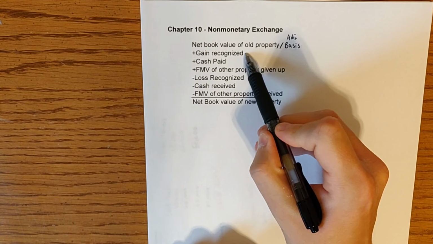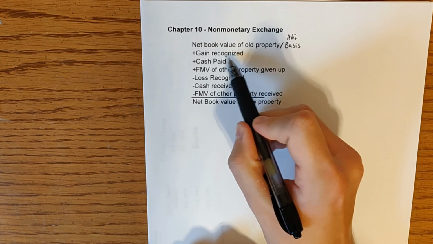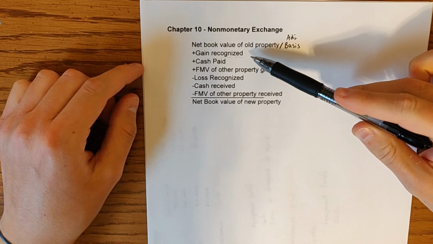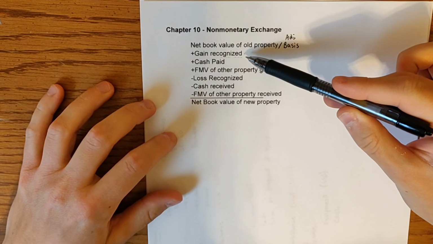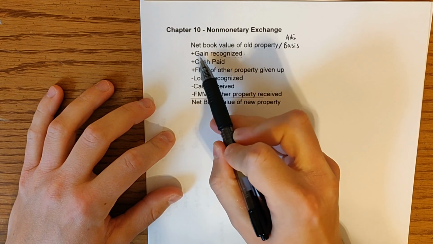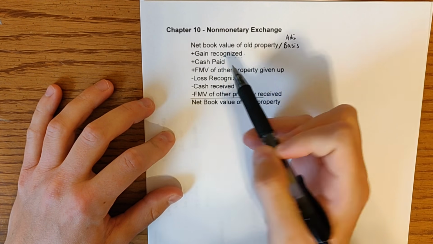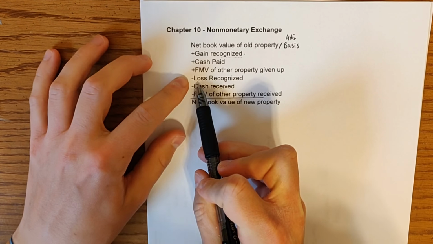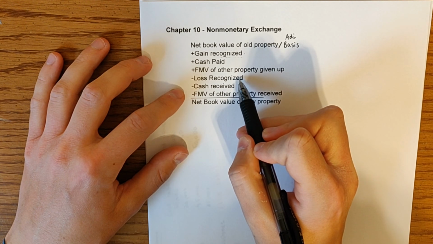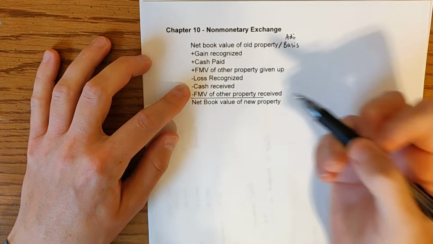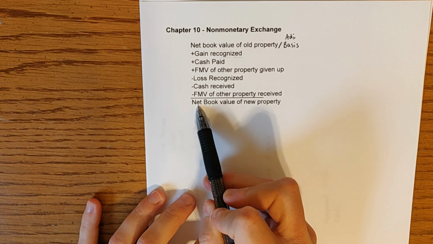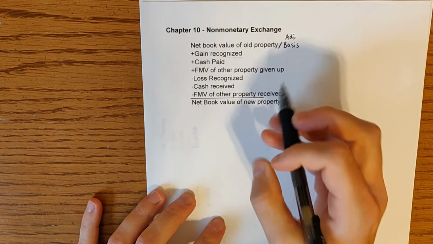Then we add our gains that we recognize. And note, it's not all gains, it's only gains that are recognized, right? As we reviewed in the first video, and as we'll see moving forward, we don't recognize all gains. We're only going to recognize certain gains in certain situations. So if we don't recognize the gain, we do not add it. We add any cash that we pay. We're skipping this one. We subtract any losses that we recognize. In this one, we would always recognize the loss, so we're always going to subtract it. And then finally, we subtract any cash that we receive. Again, we're ignoring that one just for simplicity's sake. And that gives us the net book value of our new property.